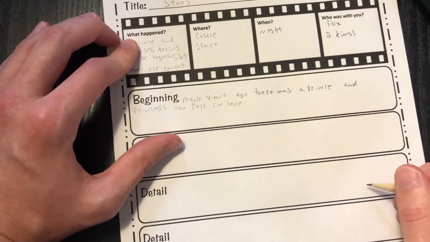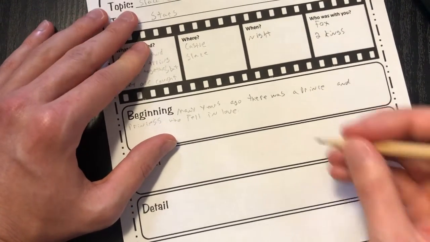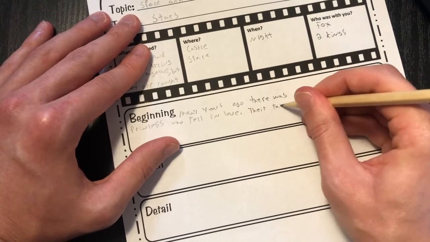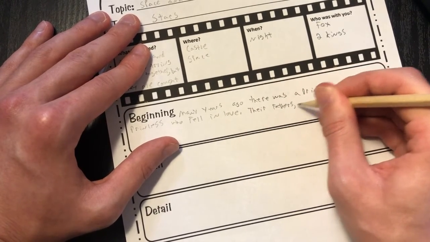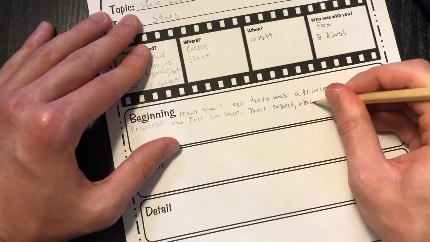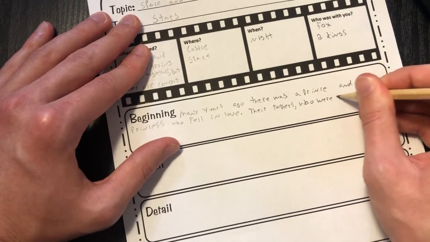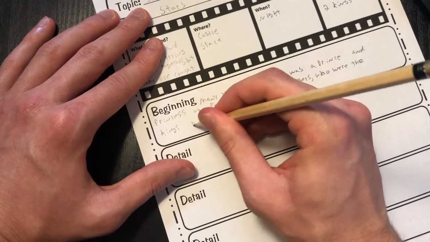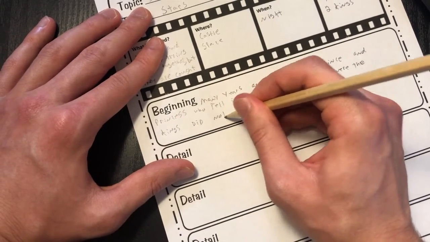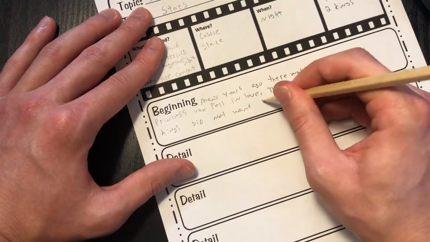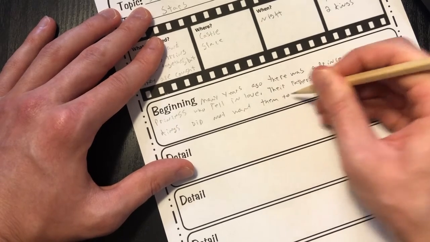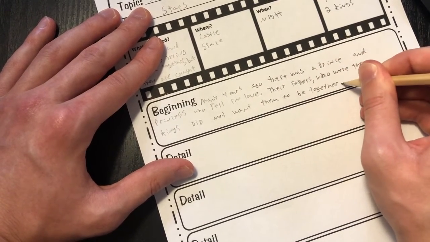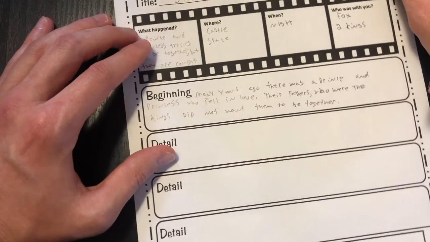What am I going to do next? Well, now I'm going to introduce conflict into my story by talking about their fathers. Their fathers, who were the kings, did not want them to be together. Now that is the introduction to my story.